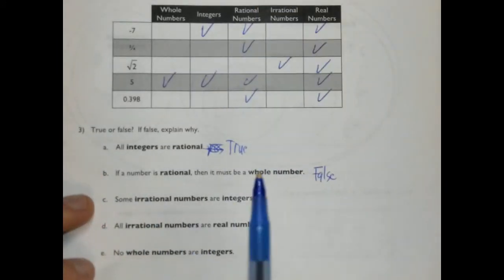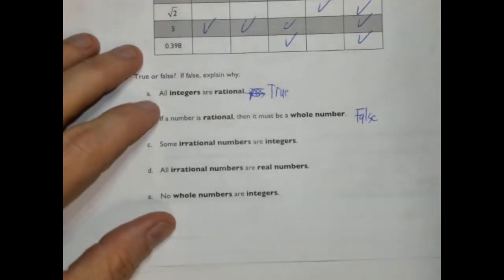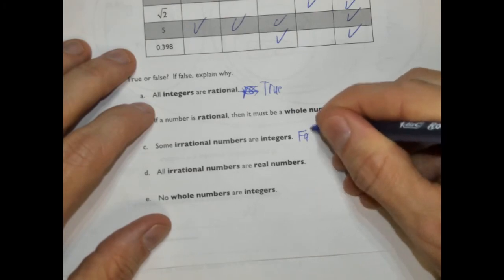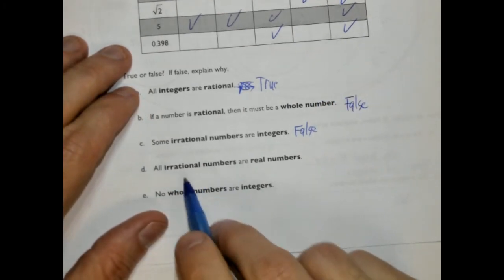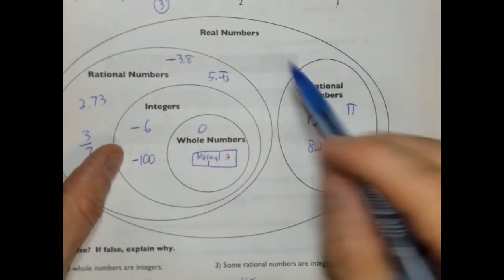I guess this should be true. Oh, let me scroll down here. Some irrational numbers are integers. I don't think so. Let's take a look. So integers do not overlap there, so nope. Absolutely not. You can see where the usefulness is of the Venn diagram, especially with problems like this. All irrational numbers are real numbers. Well, let's take a look. It's a subset of the real numbers. So yep, that is true.